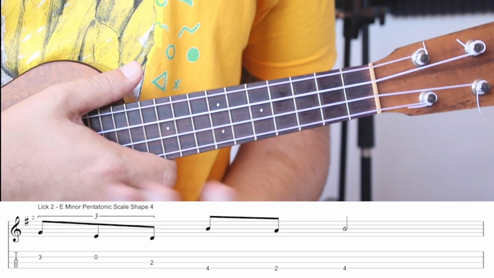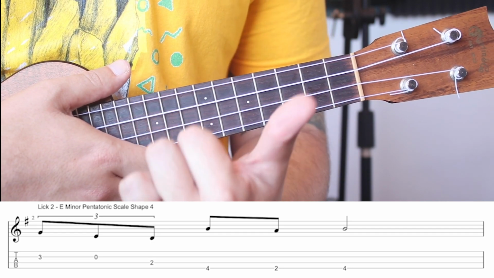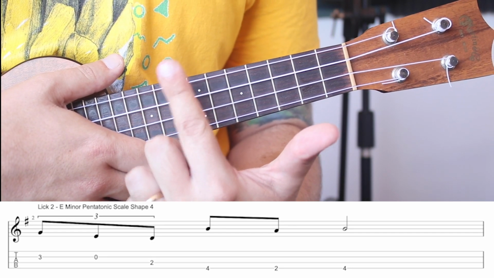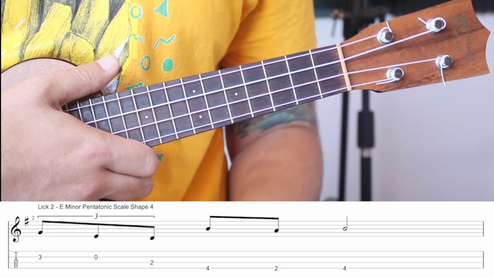Okay, so again, I followed that same pattern. I followed the same instructions. I identified the key, I found the space where I wanted to put it, and I used my information with the scale and found a chord tone to resolve.